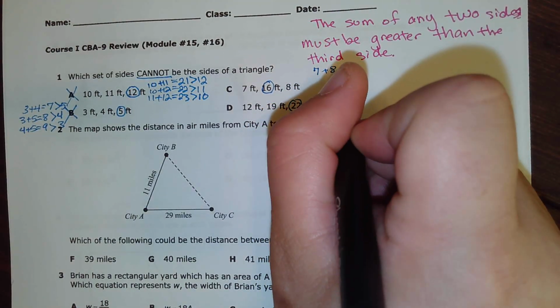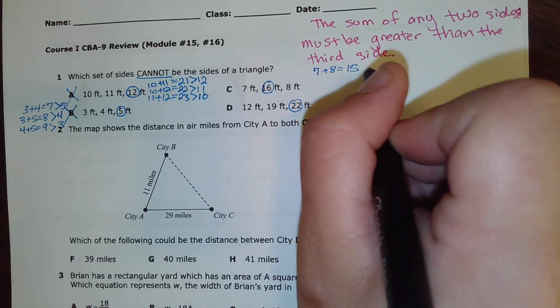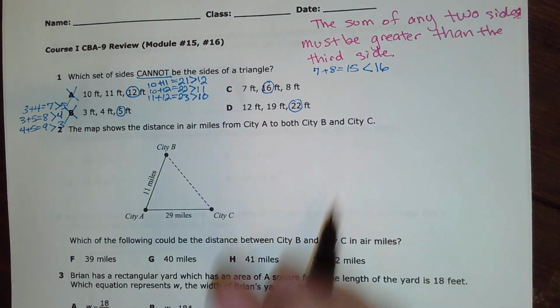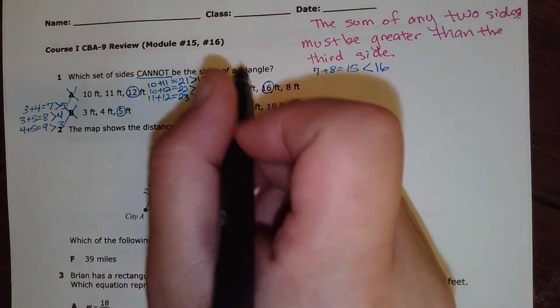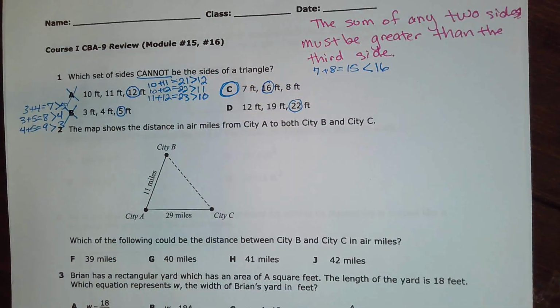7 plus 8 is going to give us 15. Well, here we go. 15 is not greater than 16. And all we need is one side not to work. So because that side doesn't work, C is our answer.